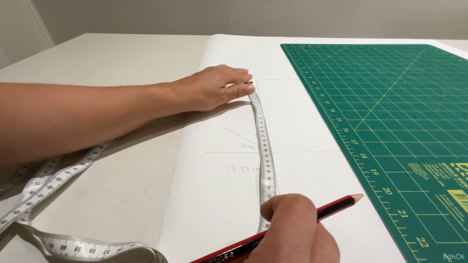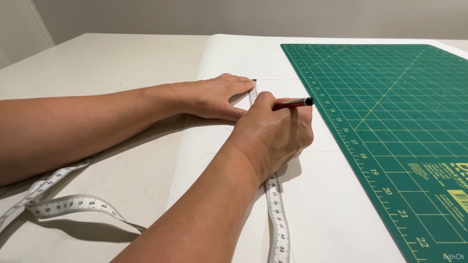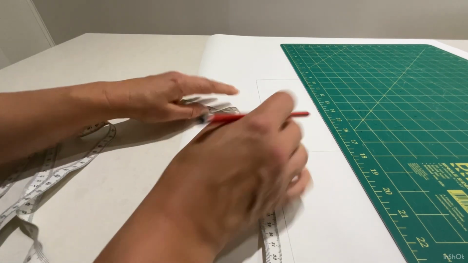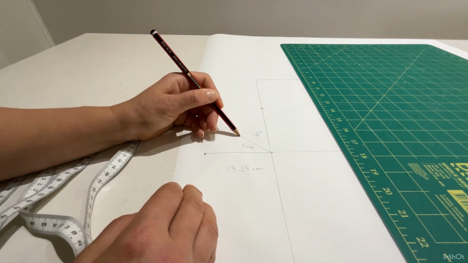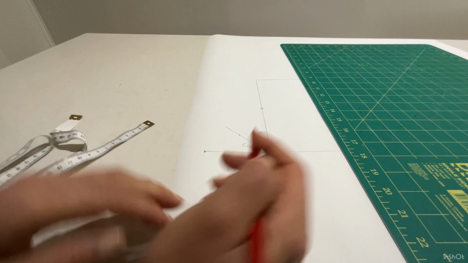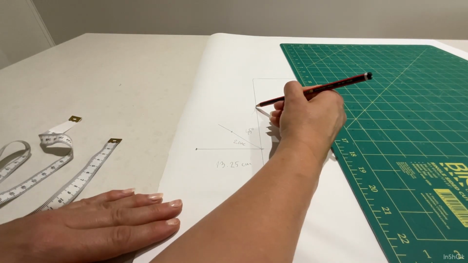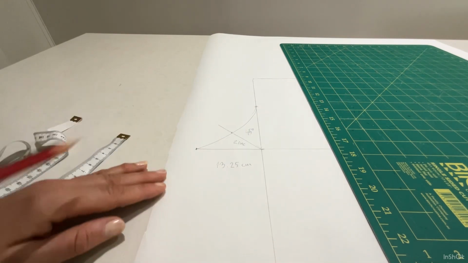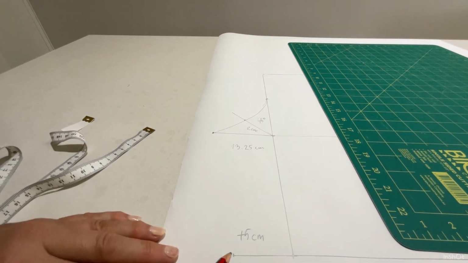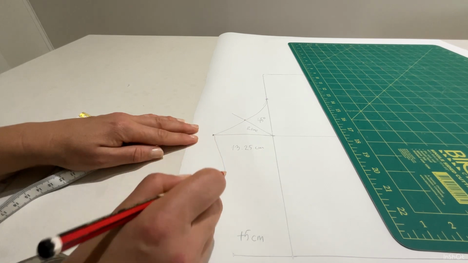Again, the middle of this crotch depth line, 10.5 in my case, and draft a line connecting these three dots. Right-handed, so draft it here. And also I'll connect it with the hemline. So that's back.